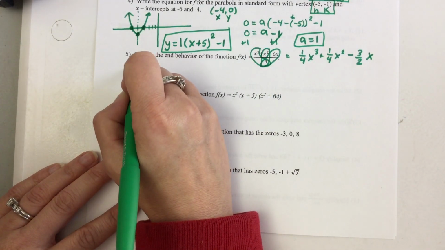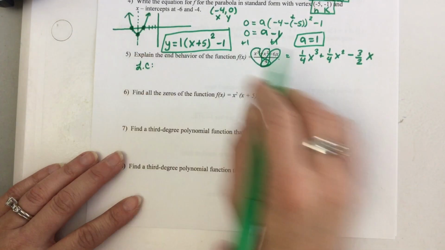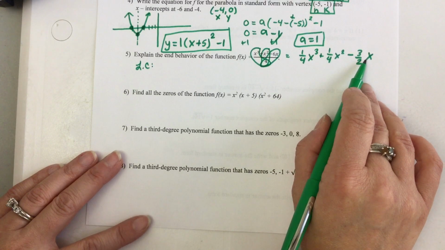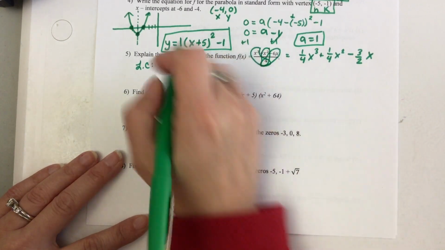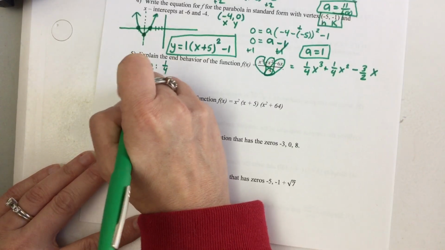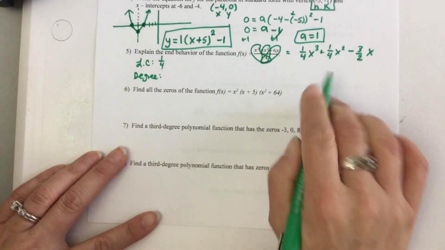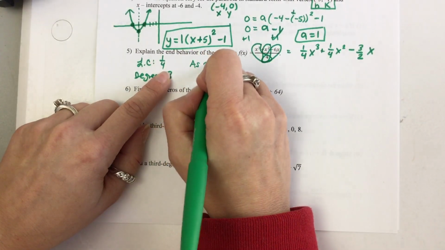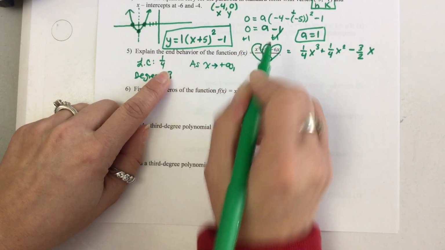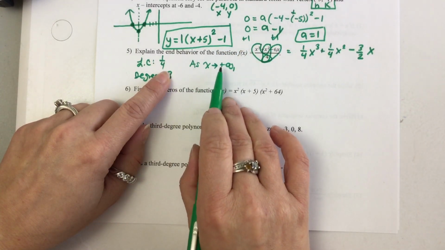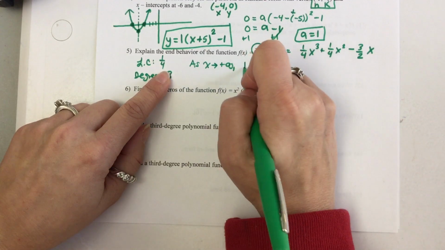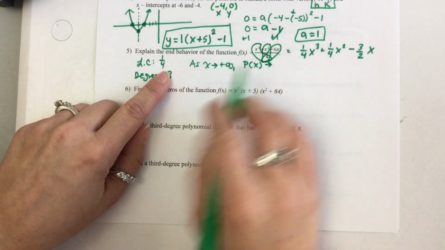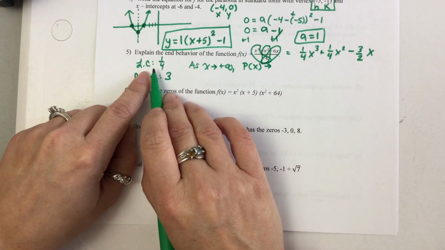Now, end behavior. Leading coefficient, 3x is 2x is 1x. The number in front is 1/4. Your degree, the degree is a 3. So end behavior, your leading coefficient tells you what happens as you go to the right. As x approaches positive infinity, as I go to the right, our polynomial has to match the sign of the leading coefficient.